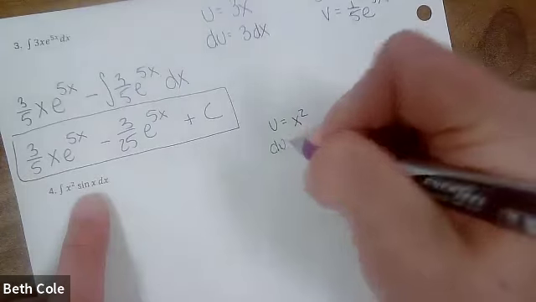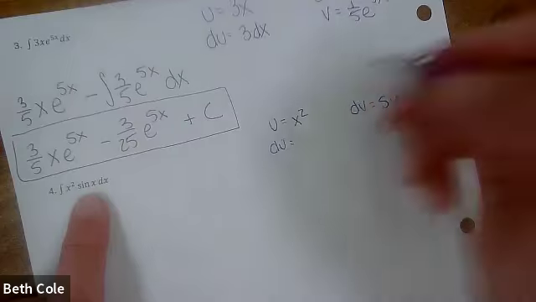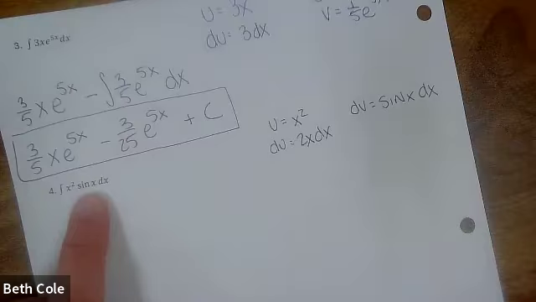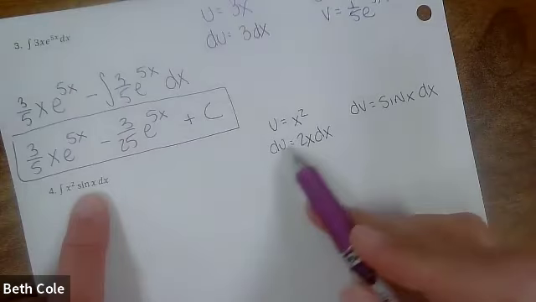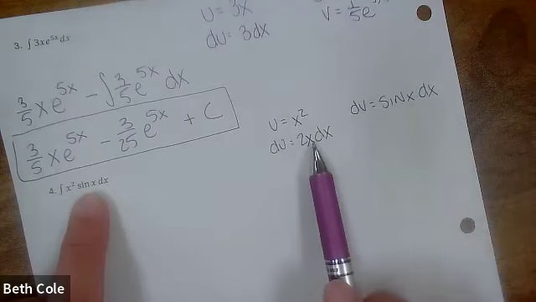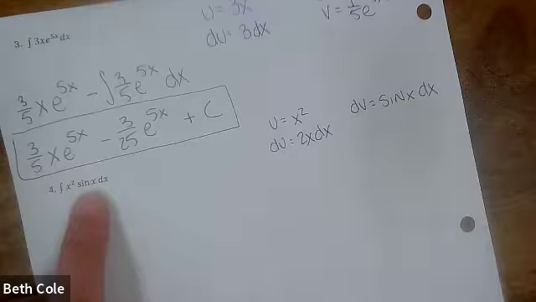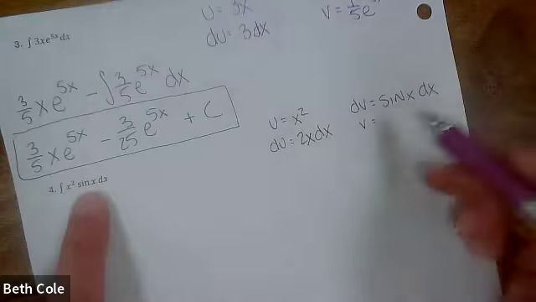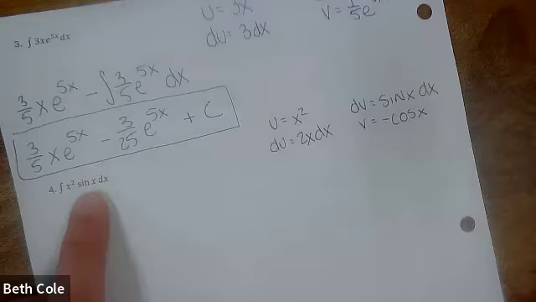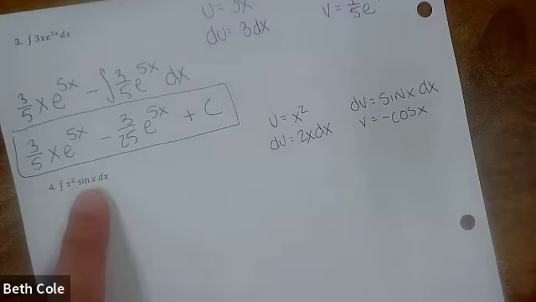So what's the derivative of x squared? 2x dx. As a heads up, what do you notice is different about this one than all the other examples we've done so far? What does it have in it? It has a variable. Okay, so just a heads up, this one's going to have a little bit more to it. All right, antiderivative for sine, negative cosine. Nice job, guys.